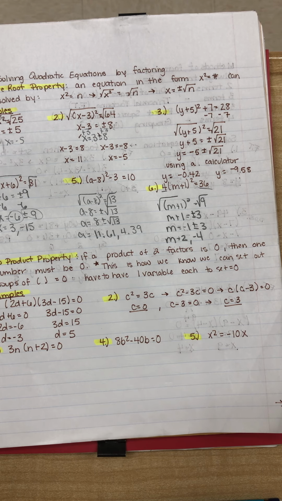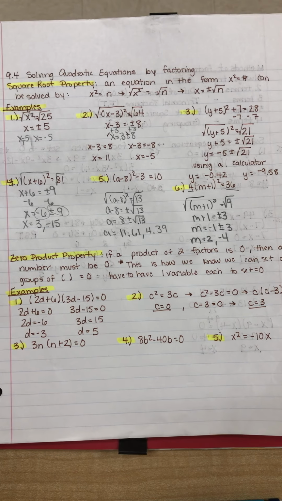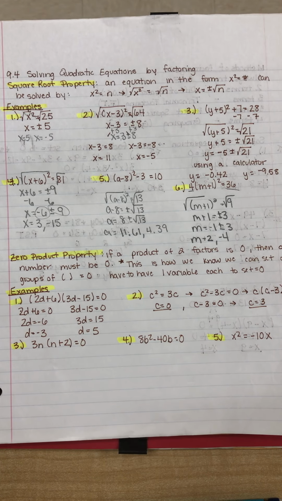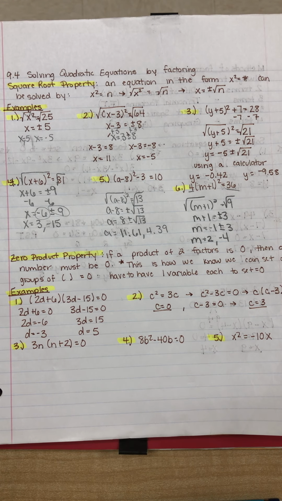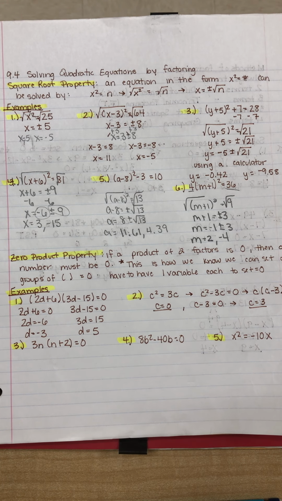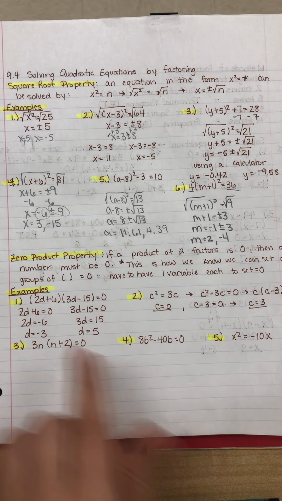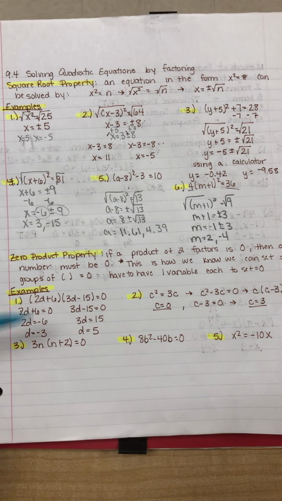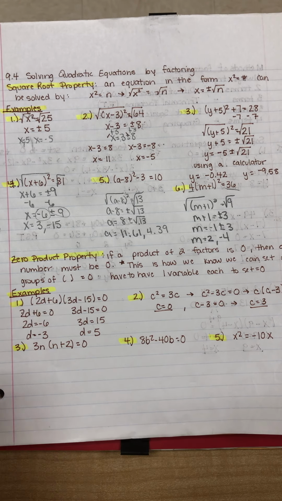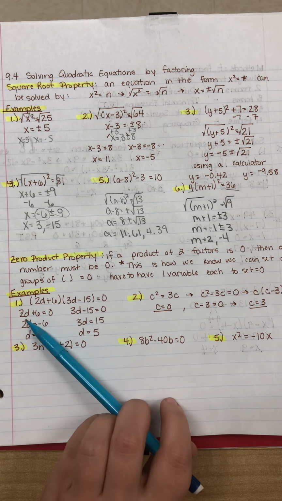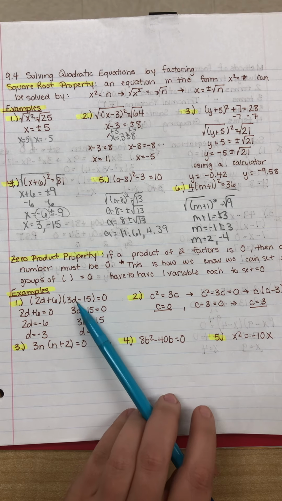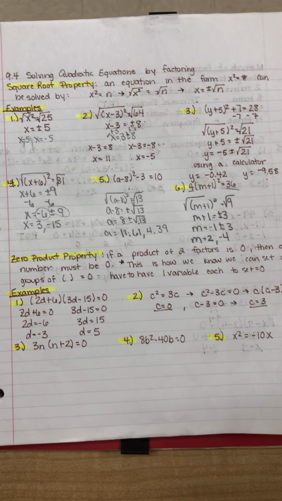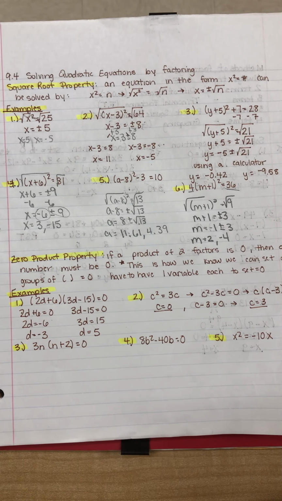Okay, so if you look at the first one, it's already done for you. You have two sets of groups. And you see how they're already simplified? So you want to say, can I simplify this? Nope, they're already done. So you just set each group, anything that's separated by parentheses, equal to 0. So 2d plus 6 equals 0. 3d minus 15 equals 0. And then do 2 steps of basic math.